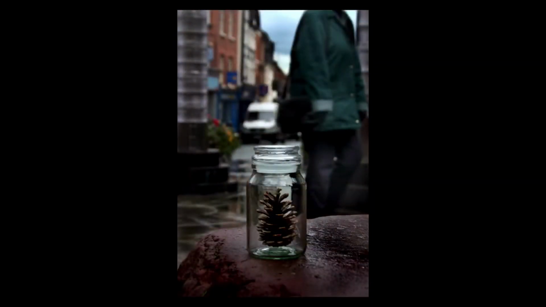And here, a jar, perhaps used to preserve or display a piece of nature. Is it trapped in an urban environment? Or maybe it's protected? We must continually question our response to what is presented.